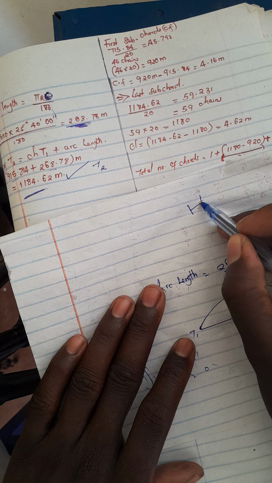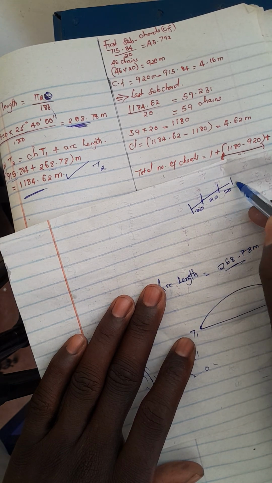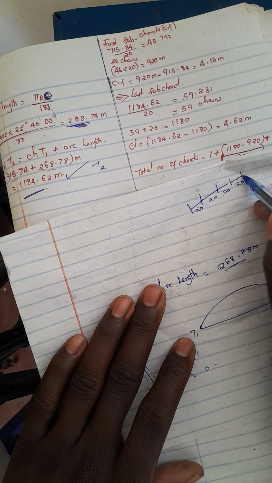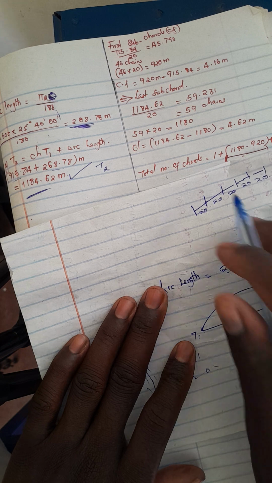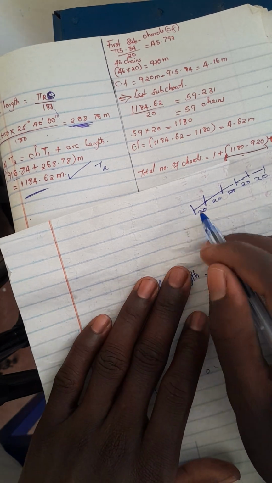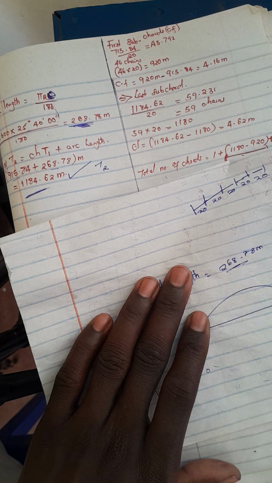So like this, 20, 20, 20, 20, 20. So now we want to determine how many sub-chords of this length there will be.